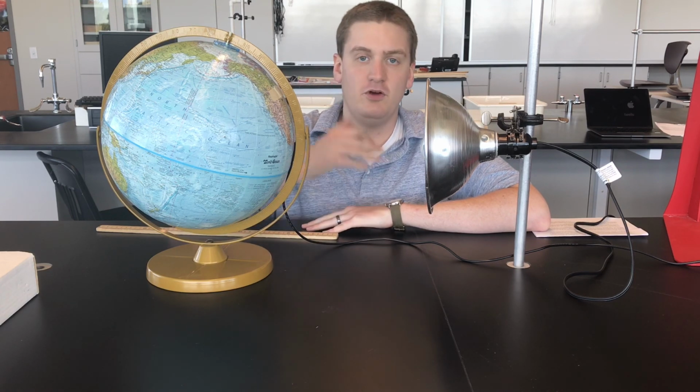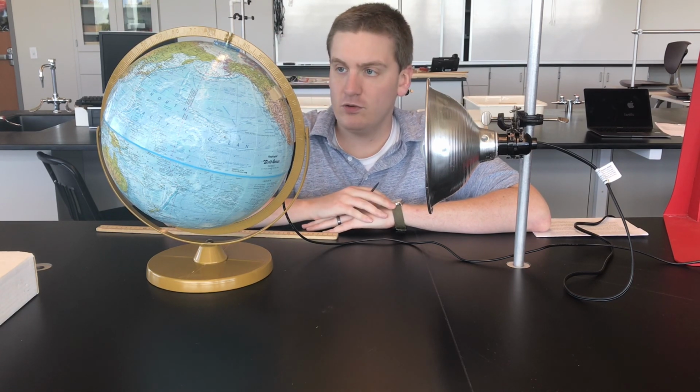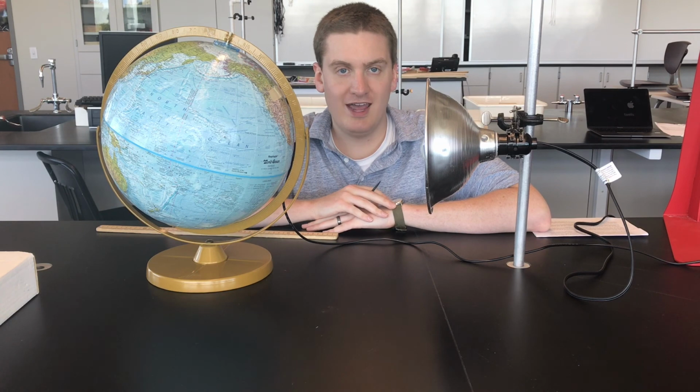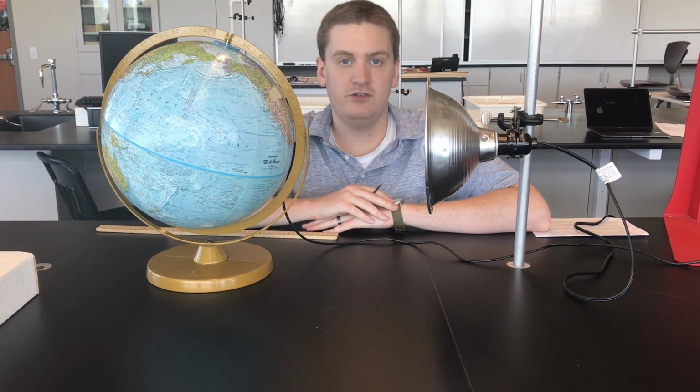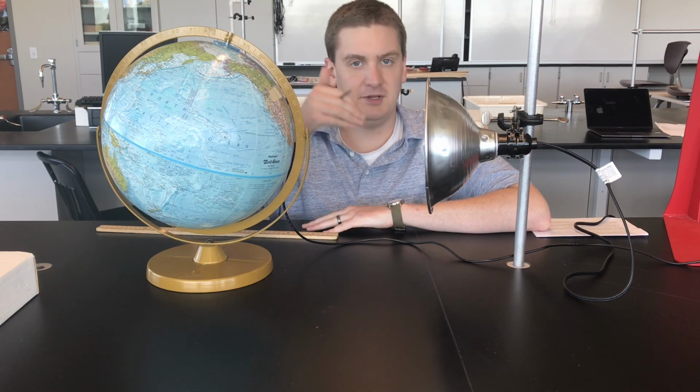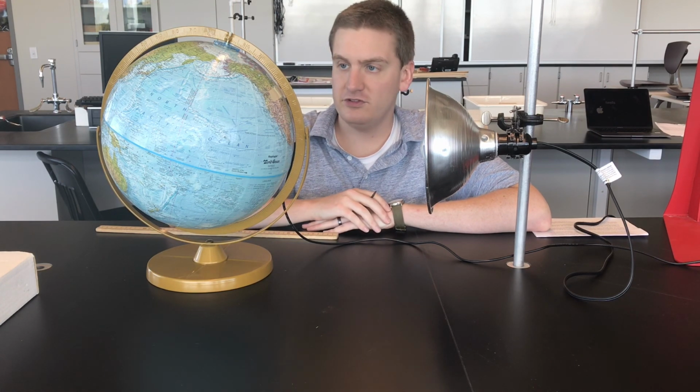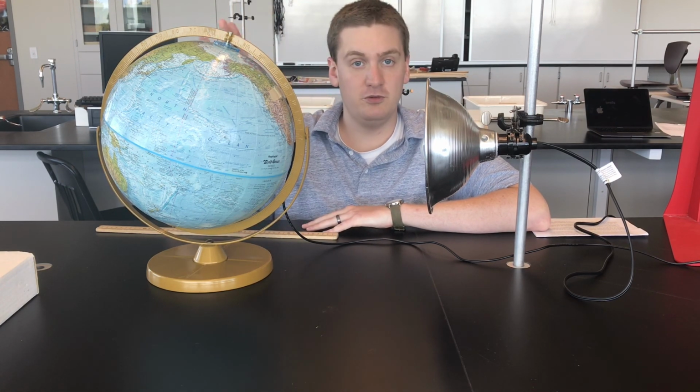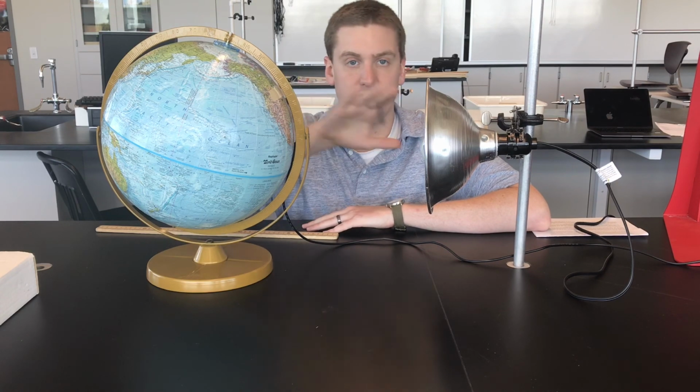It's really cool because you'll notice that over time, as we get towards winter, the sun is going to be lower in the sky every single day until we hit the winter solstice. And then starting in the winter solstice, the sun will get a little bit higher every single day until we hit the summer solstice. And that is due to the tilt of the axis and our revolution around the sun.